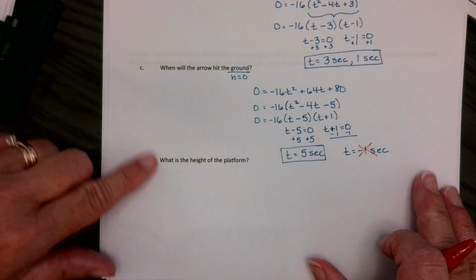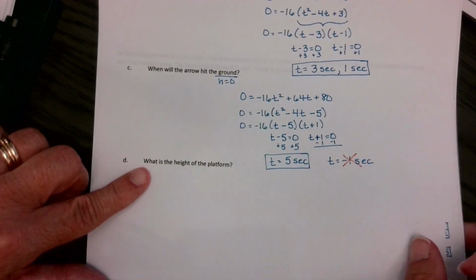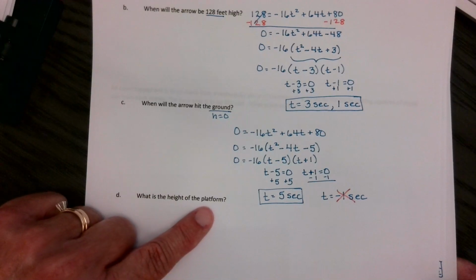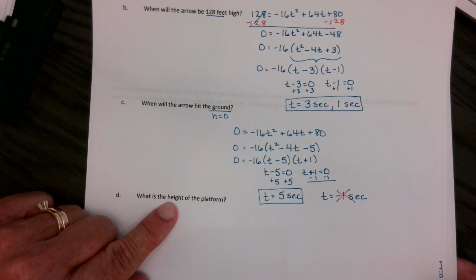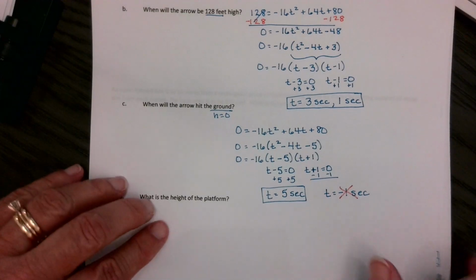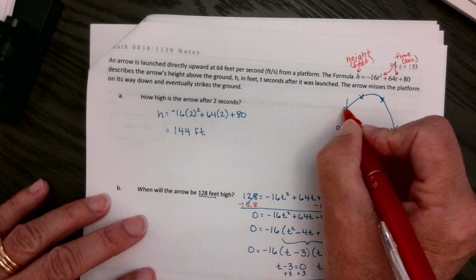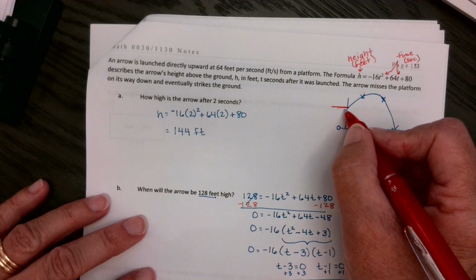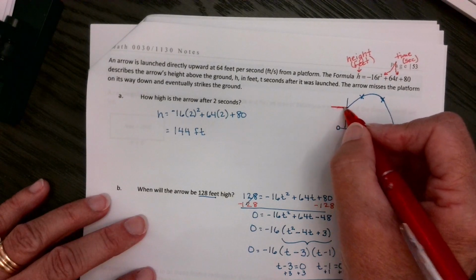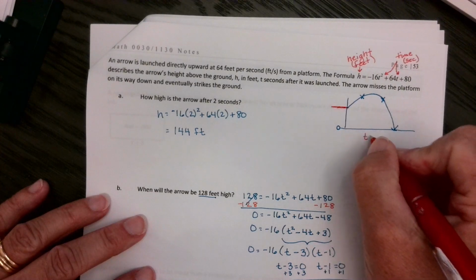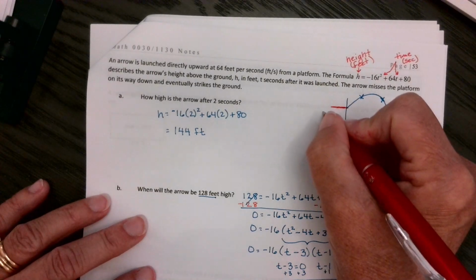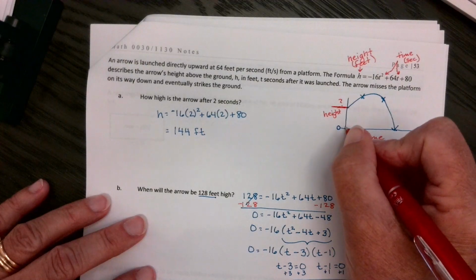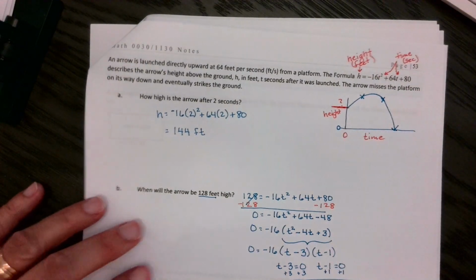All right. What is the height of the platform? The height of the platform would be at our time being 0, because it's being thrown right here. It's being thrown from a platform up here. And so at that time, this is our time, and this is our height. Well, we want to know what that height is. Our time hasn't been thrown yet, so our time is 0.